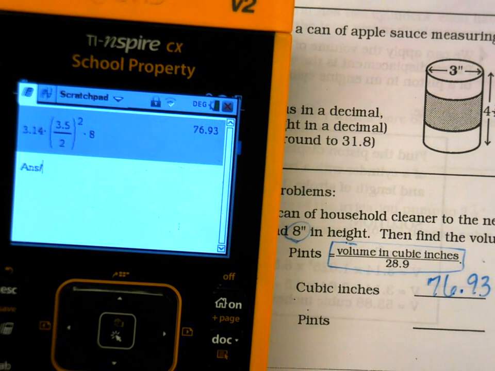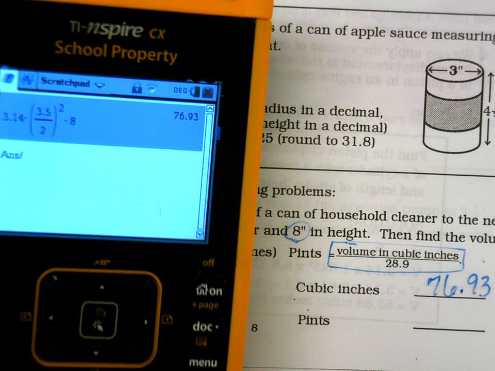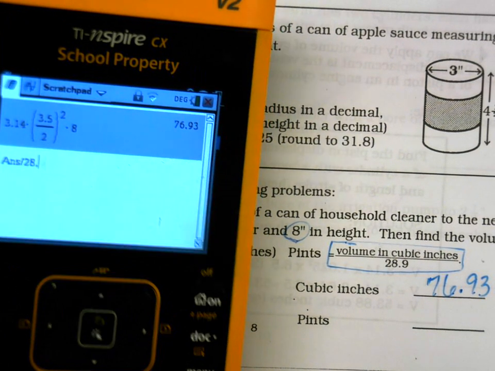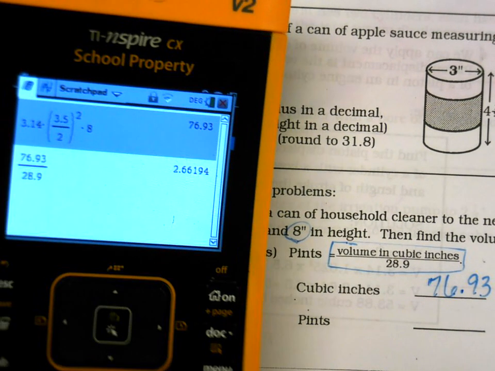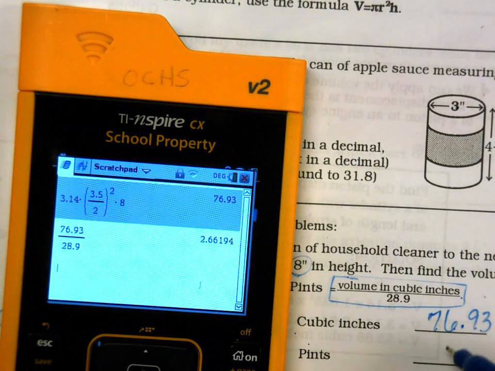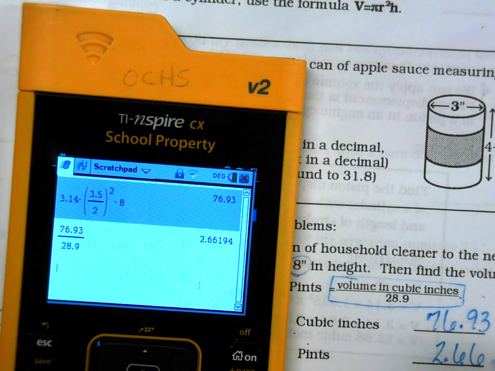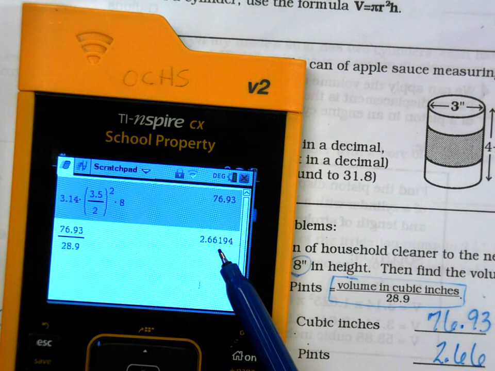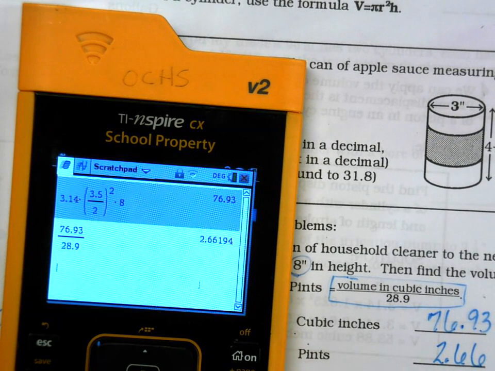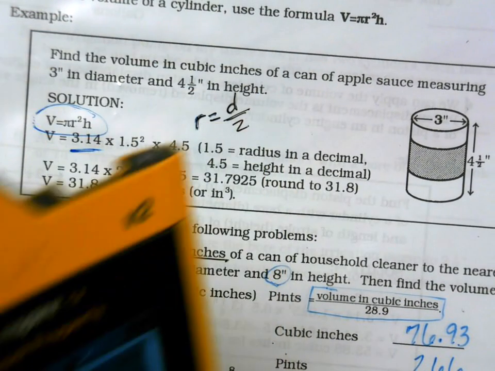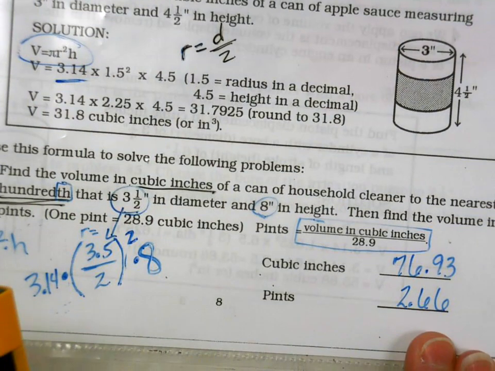So in my calculator, I'm just going to take that answer and divide it by 28.9. So I get 2.66. I only need 2 decimal places. That 1 is going to make the 6 stay the same. I don't care about the other numbers after that. That's it.